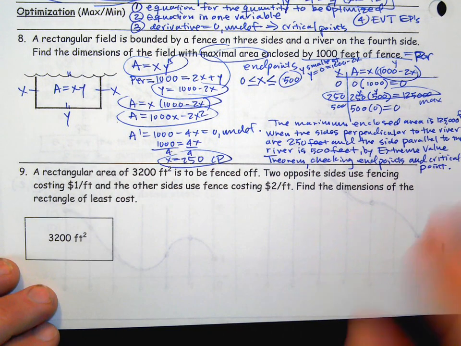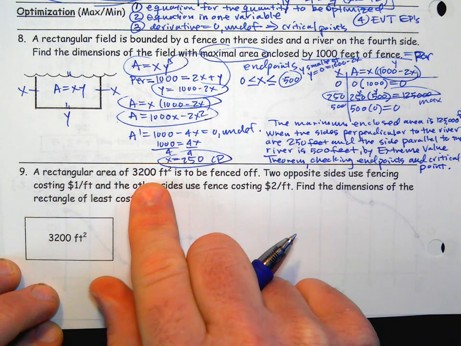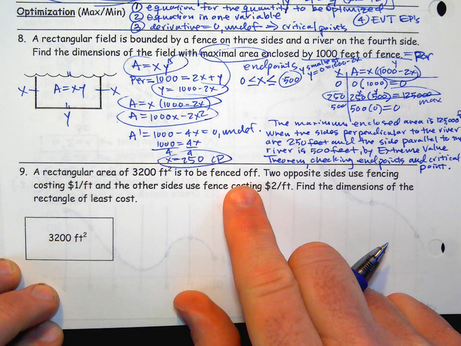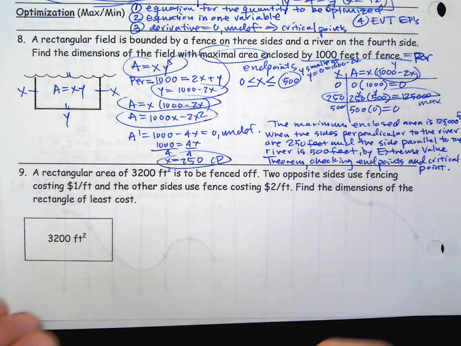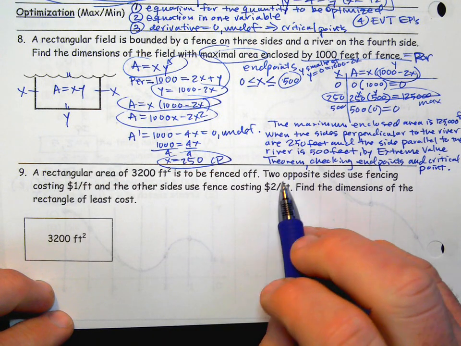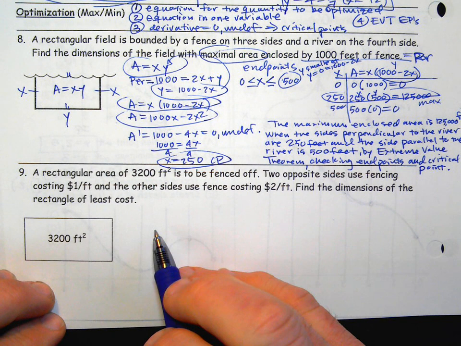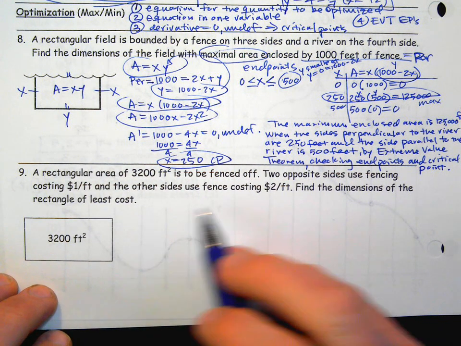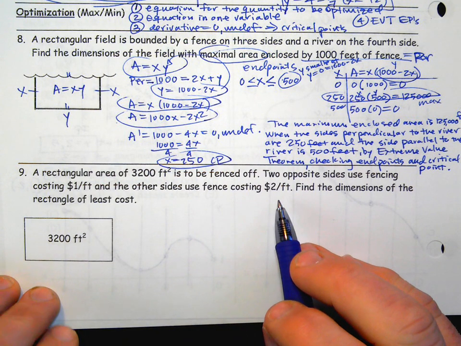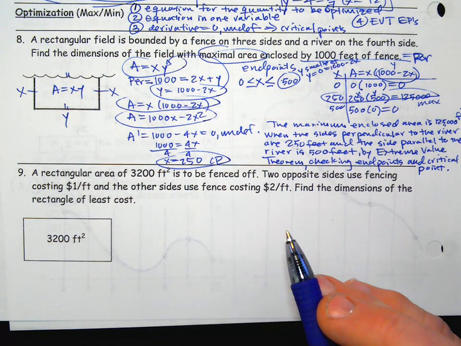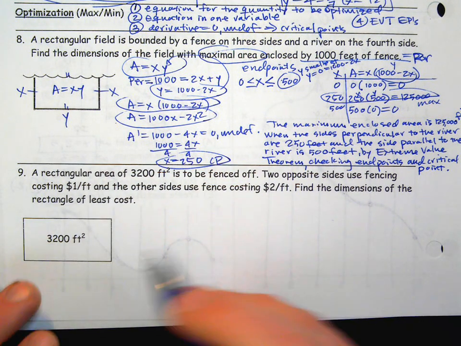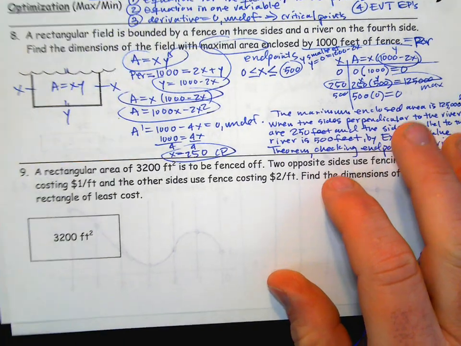Okay, rectangular area of... now here they're giving us the area. Instead of us trying to find the area, they're giving us the area. They're probably going to ask us to try and find the side. Two opposite sides of fencing costing $1 per foot, and the other sides are costing $2 per foot. Now, it doesn't really matter which ones we put these on. It'll work out. Now, if they hadn't given you a picture, I would have drawn a picture.